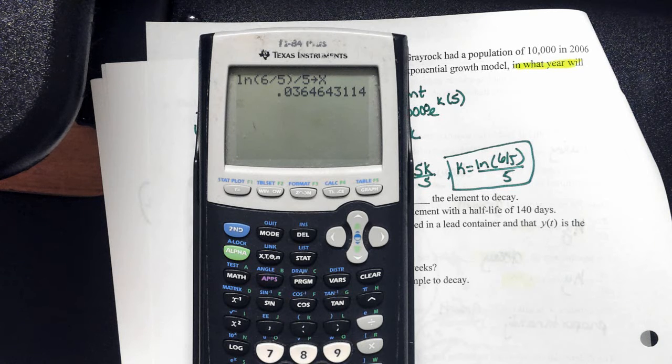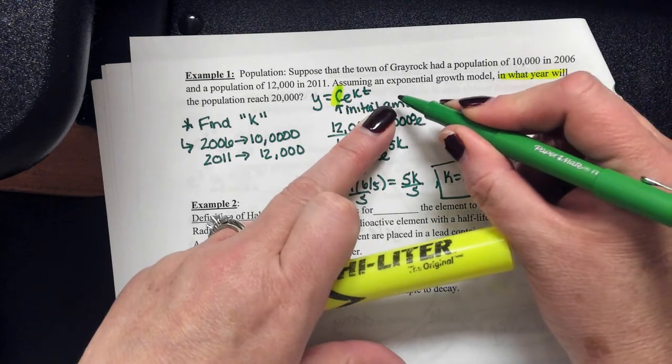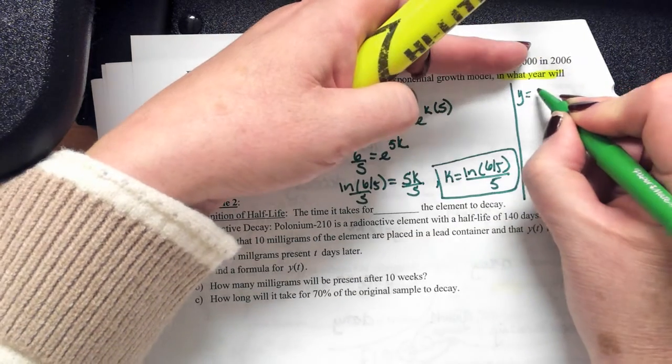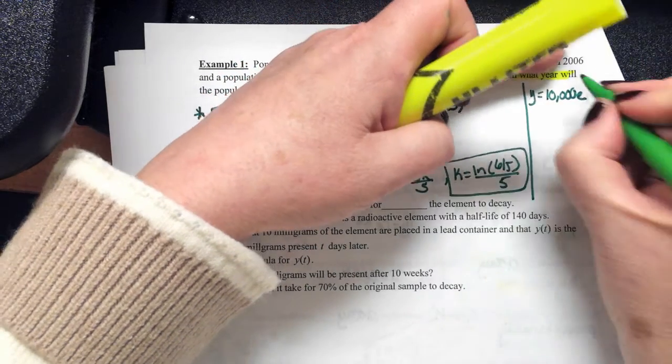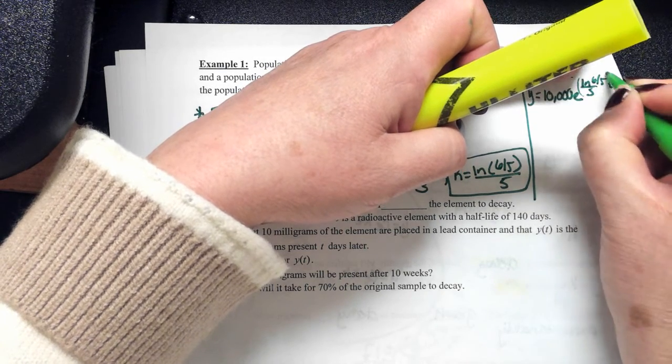All right? So any questions on how I stored that particular value in the calculator? A lot of these problems can be calculator or no calculator questions. If it's no calculator, obviously you have to leave that k value in exact form. All right, so any questions on that? Now that you know k, you can actually plug the values that you know into this particular equation to help you answer the question. So y is equal to my initial population of 10,000 times e raised to that natural log of 6/5 all over 5 times t.